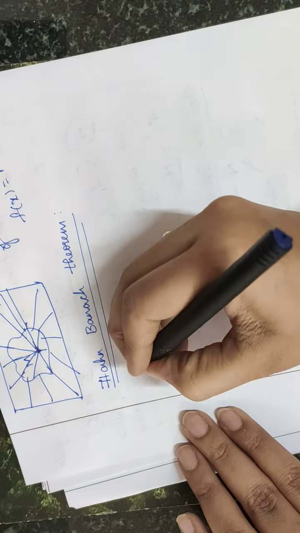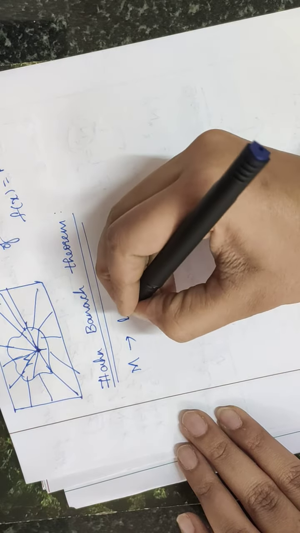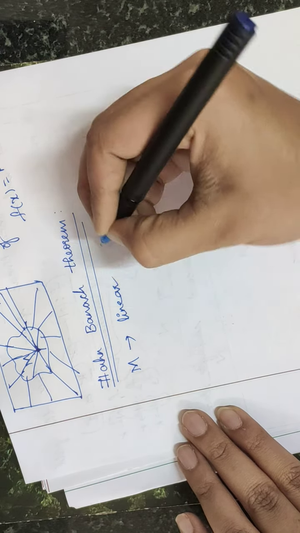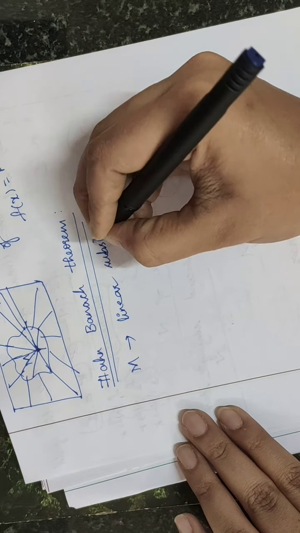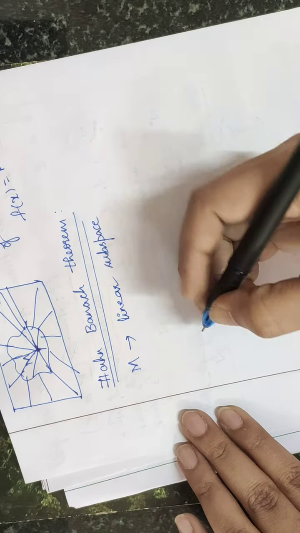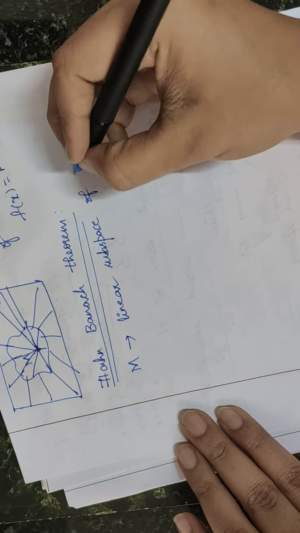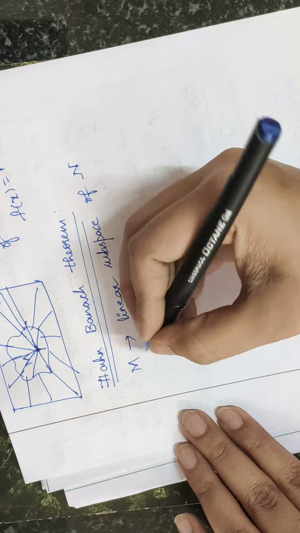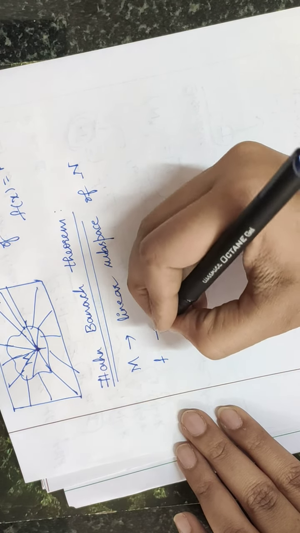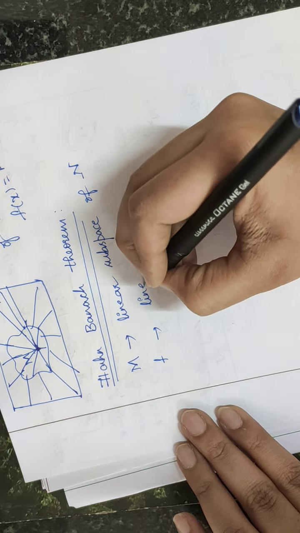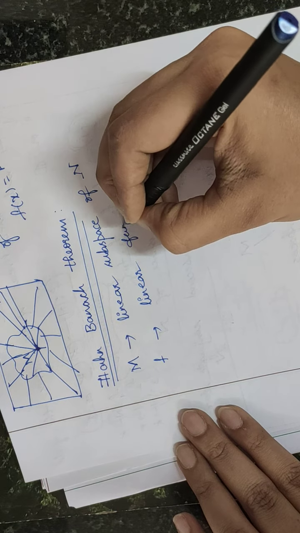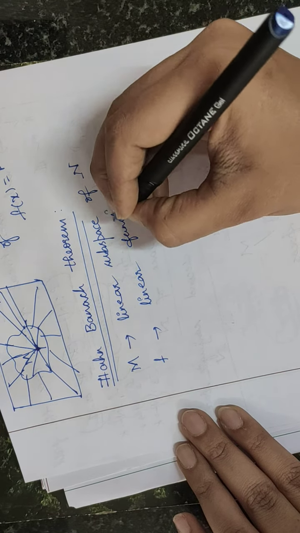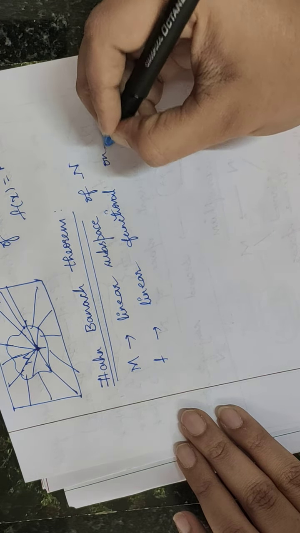So from the statement I can write that M is my linear subspace of N and f is a linear functional on M.